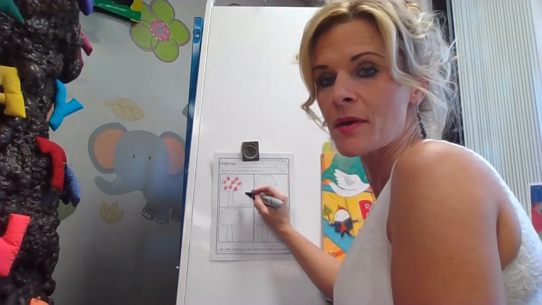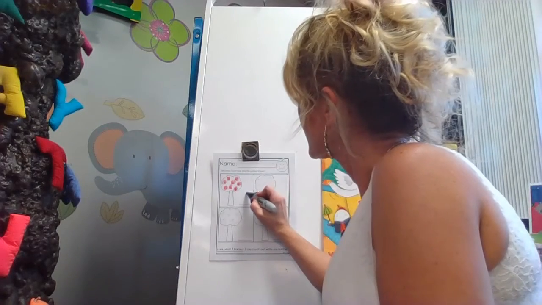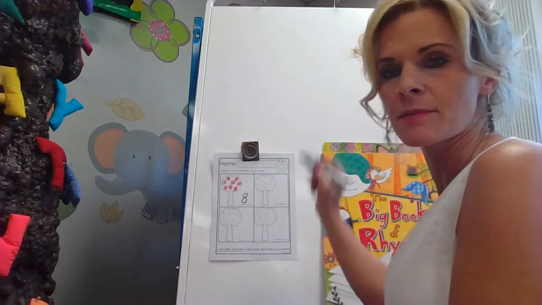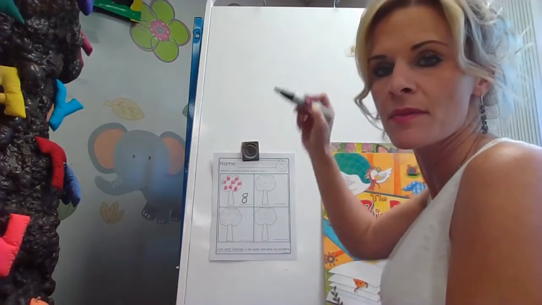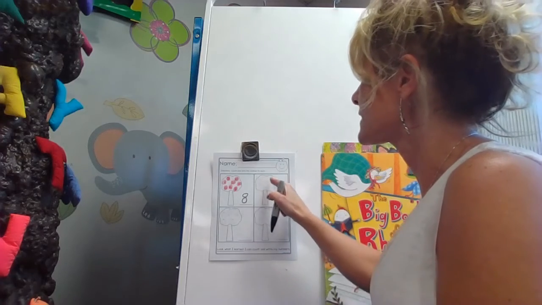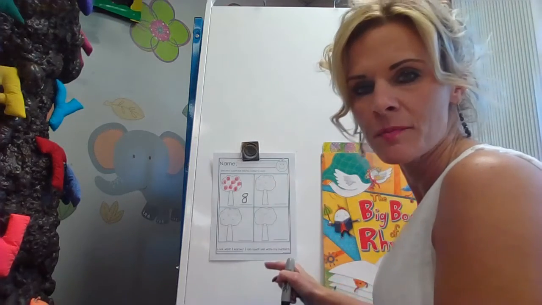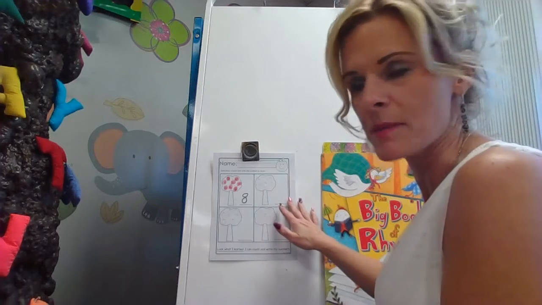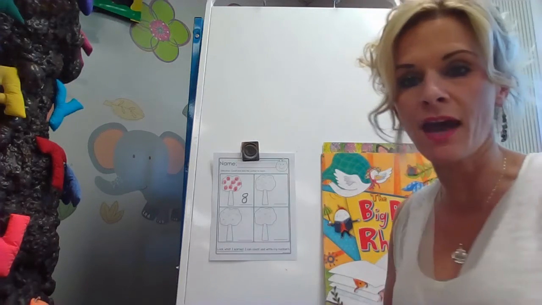I don't know if we've talked about 8. It goes like this. Make an S, do not wait, go right back up and make an 8. Some of you might draw a circle on the top and then a circle on the bottom. That would work too. And then you can go to the next apple tree, count it up, tell me how many. So if you do this paper, you're going to get practice with counting and then writing the numbers.